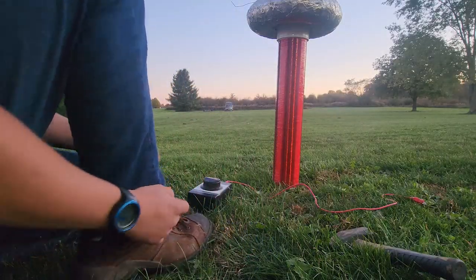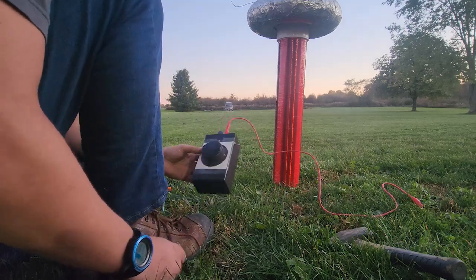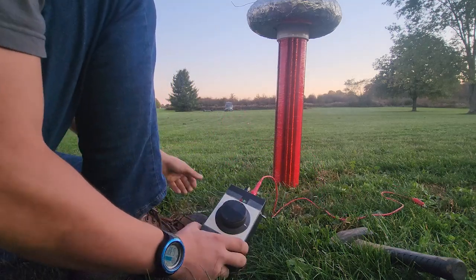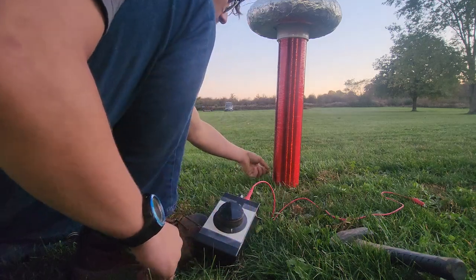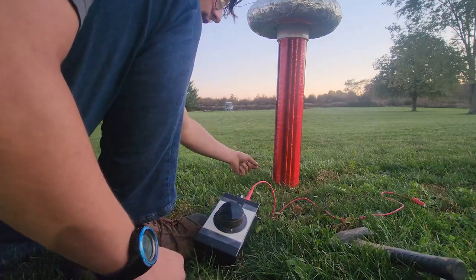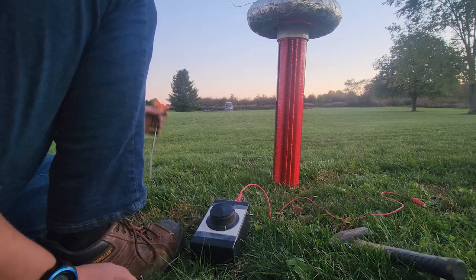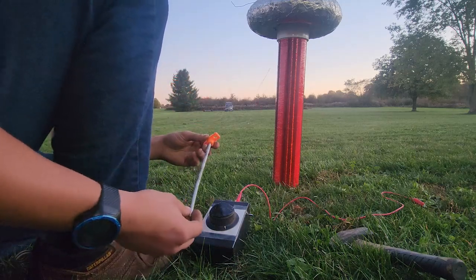The way that you use this device is you have to connect it between an earth connection and the bottom connection of the Tesla coil. First, I want to say something before I get started.